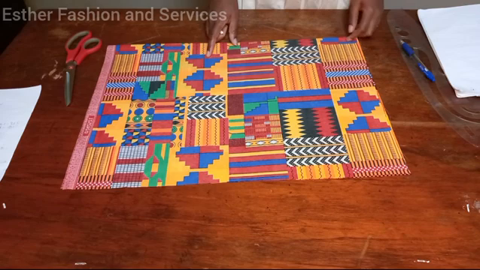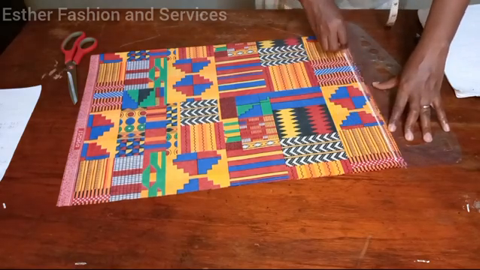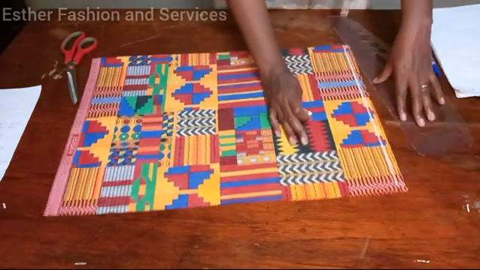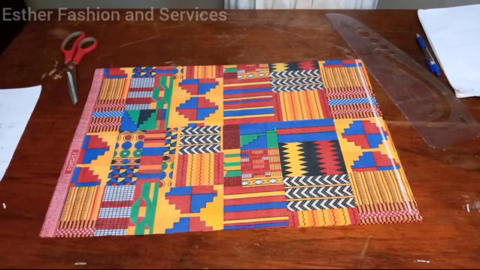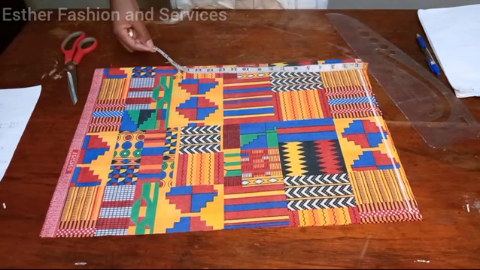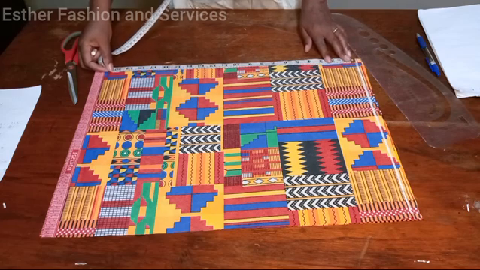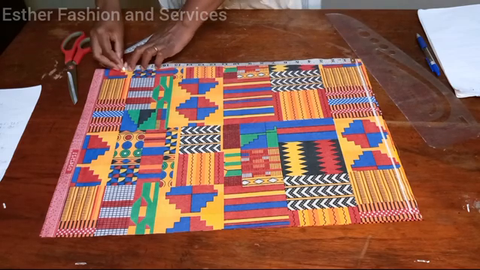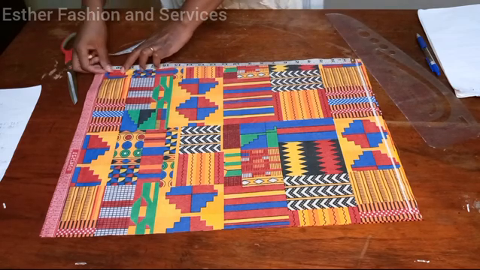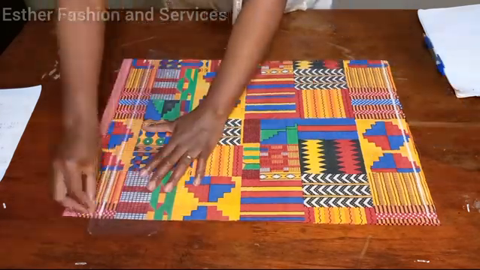What I will be doing next is to mark the starting line. There's no specific measurement for it. You can go down by ½ inch or 1 inch. This is the starting line. Can you see? So the shoulder to waist measurement I'm working with is 19.5 inches. I'm going to mark here 19.5 inches. Then I will add ½ inch to it for sewing allowance. After this, I connect like this.